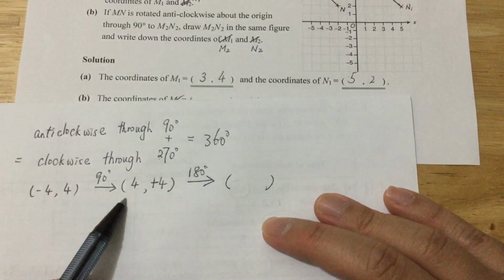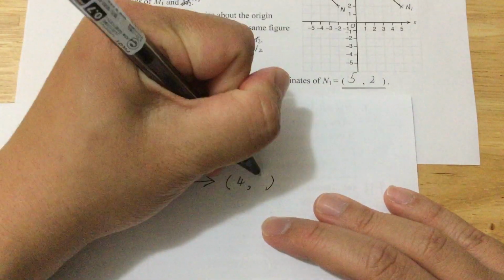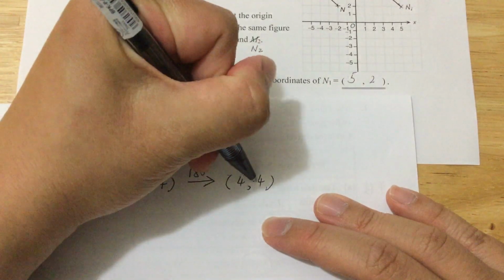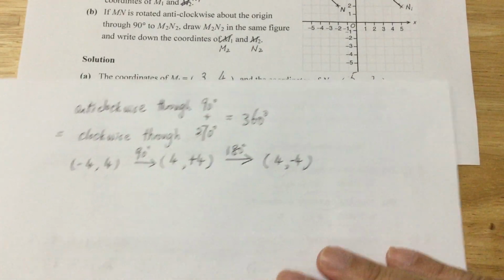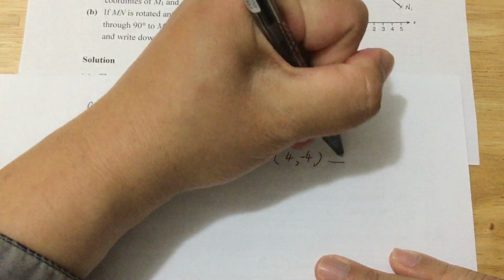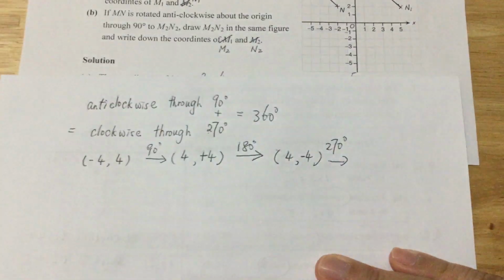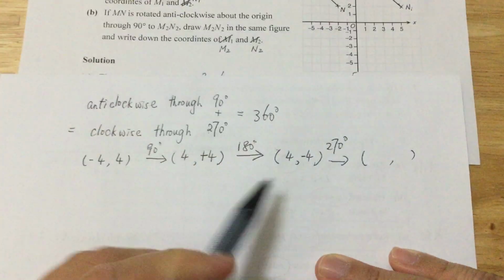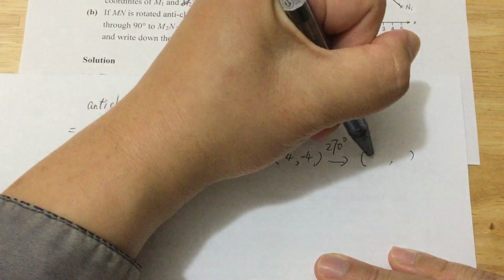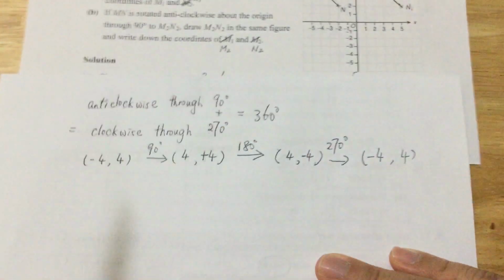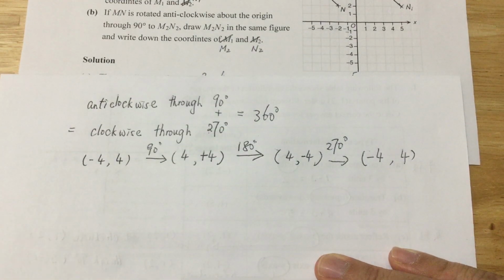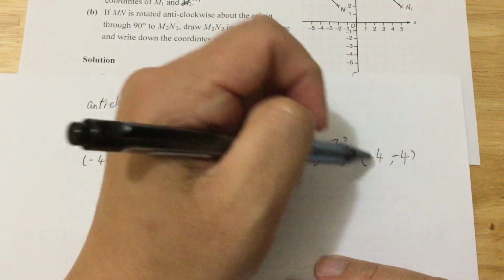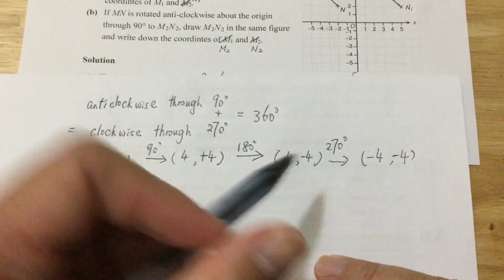Once again, this is (4, 4). We interchange both numbers, and then we add the negative sign for the y coordinate. Finally, this is our target, 270 degrees, another 90 degrees. We interchange these two numbers once again, -4 and 4, and you must add the negative sign here for the y coordinate. So this is our target. This is the answer for M2.